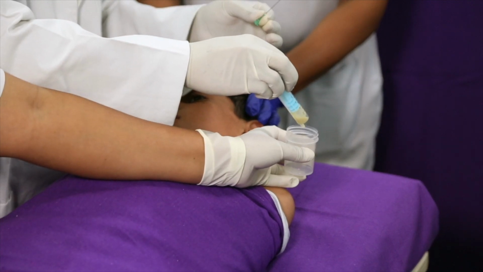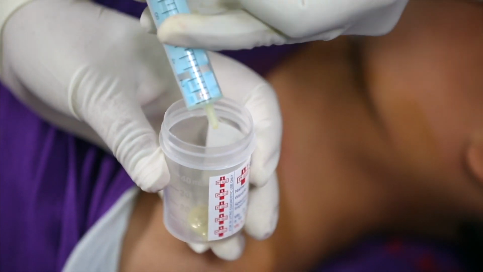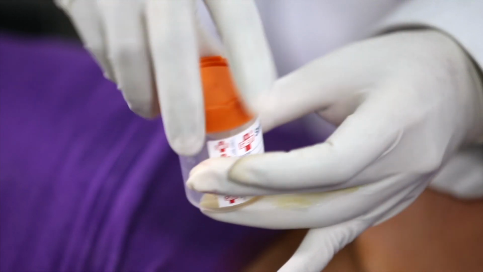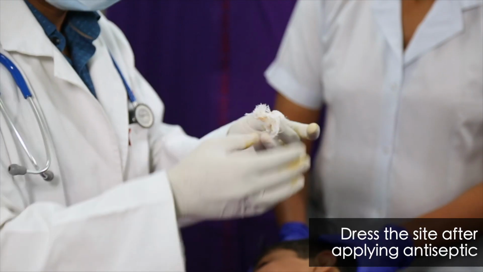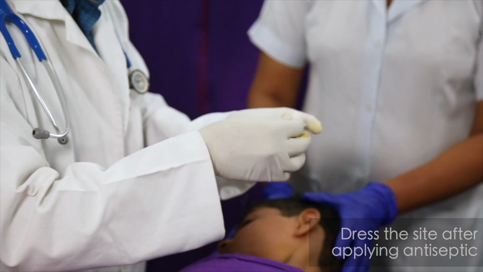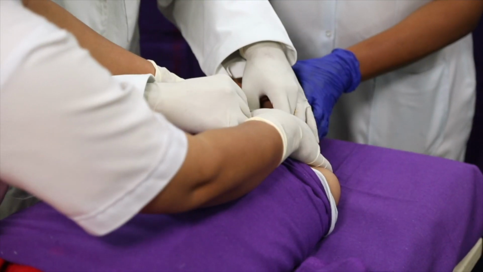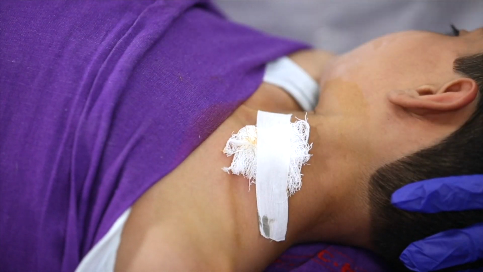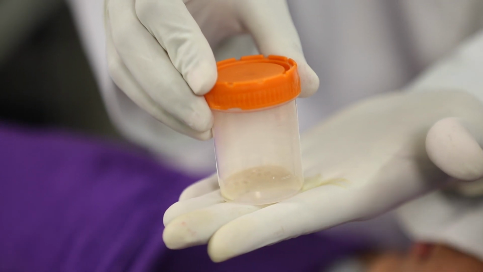Aspirate may be taken from multiple swellings and pooled before sending to laboratory for bacteriological confirmation. At the end of the procedure, dress the site after applying antiseptic. Send the aspirated collection to laboratory for further processing.